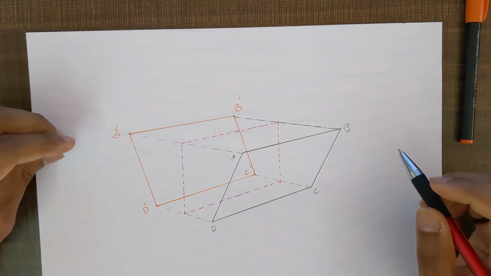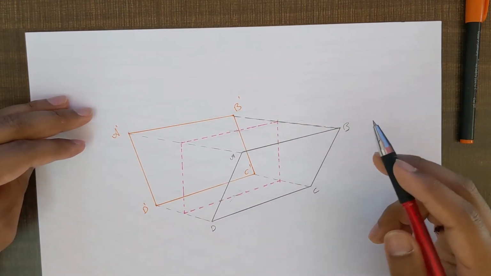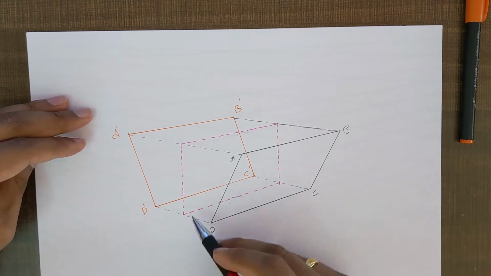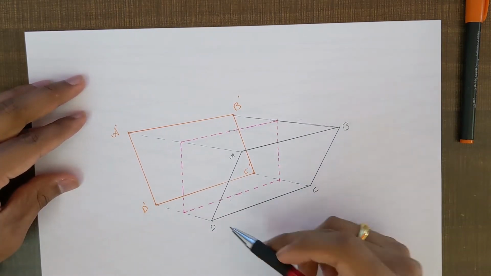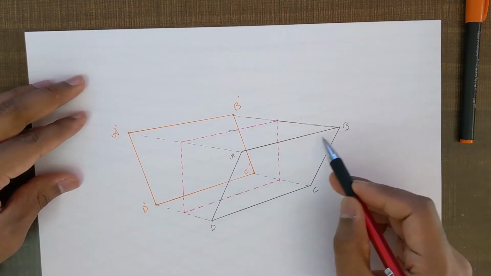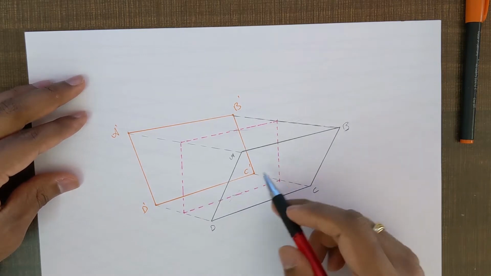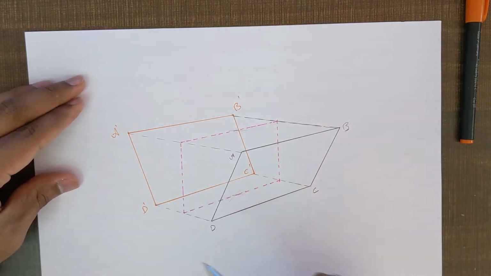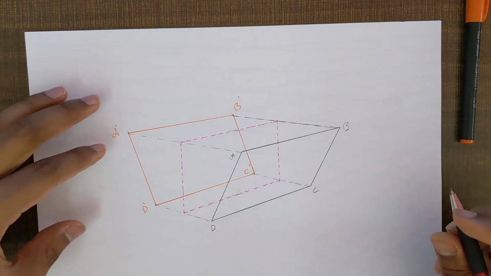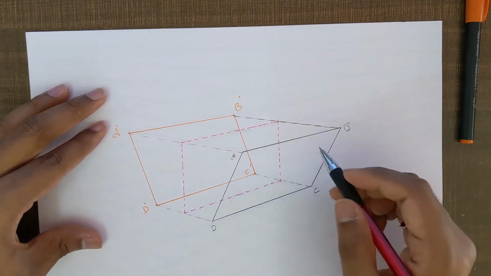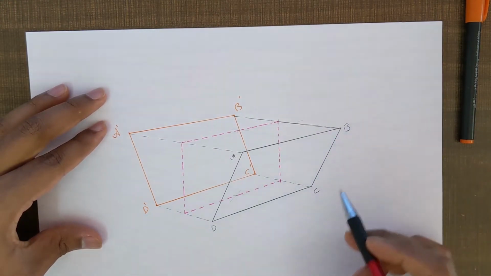In the previous tutorial, we learned how to mirror planes which are tilted in perspective. This time, let us add a curve on this tilted plane and learn how to mirror this curve on the other side. So let's go ahead and draw a curve on the plane A, B, C, D.